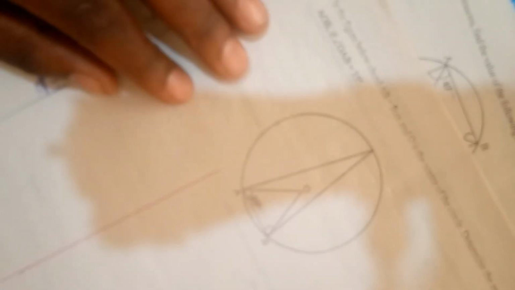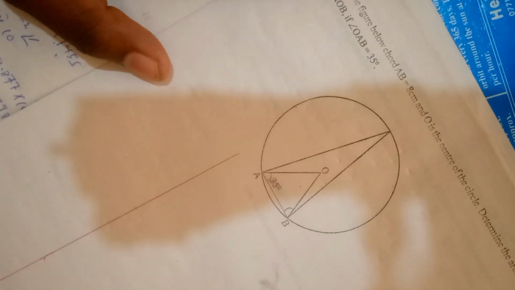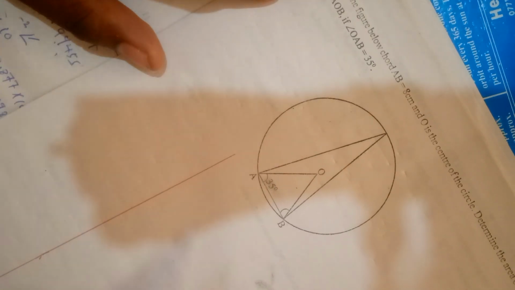Finally, let's check on question number 16, that is angle properties of a circle, a topic in Form 2, and maybe a topic in Form 3 under circle chords and tangents. But I can see this question is the one in Form 2, paper 1. So you must know something from the angle properties of a circle, the last topic in Form 2. That is it.